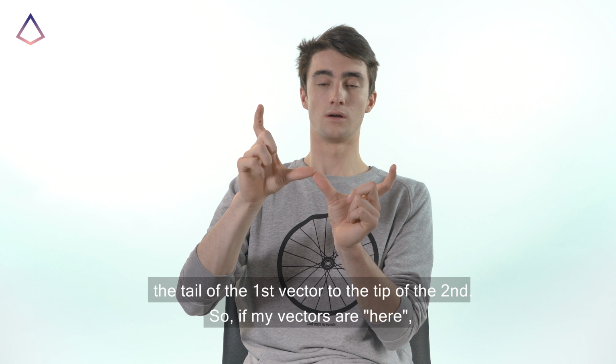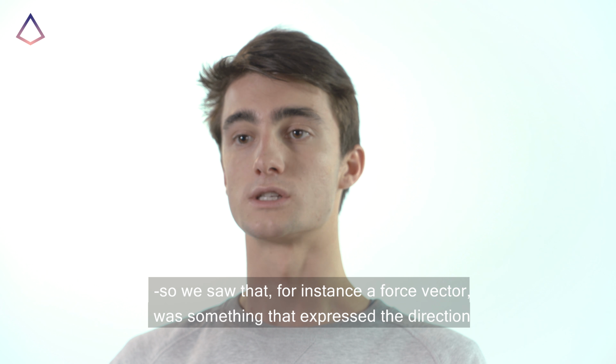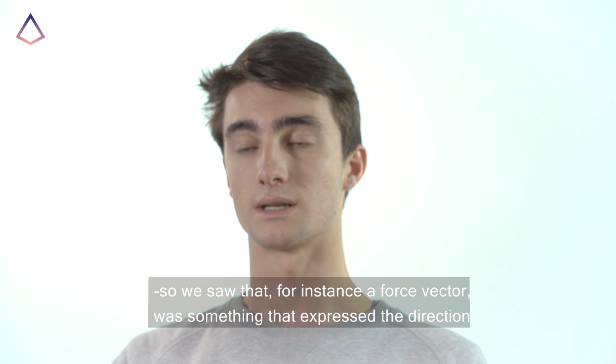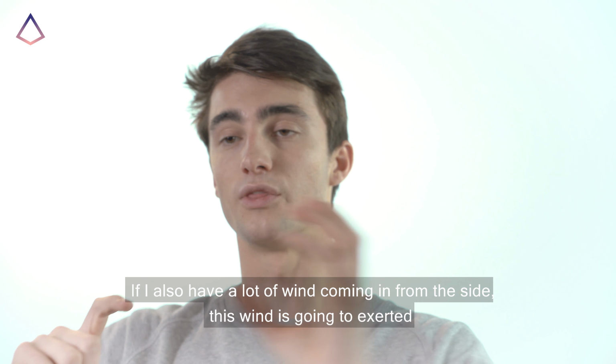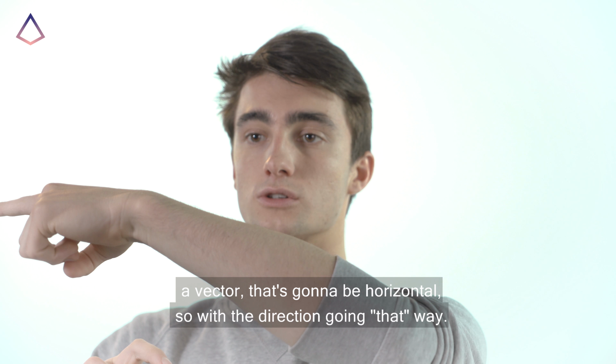A concrete example in the physical world would be, for instance, if I have two force vectors. We saw that a force vector was something that expressed the direction in which the force is being exerted and the intensity with which it's being exerted. So if I have, for example, a football that I kick upwards, I'm going to have a force vector vertically upwards that has a certain magnitude. If I also have a lot of wind coming in from the side, this wind is going to exert a vector that's going to be horizontal, with the direction going that way.